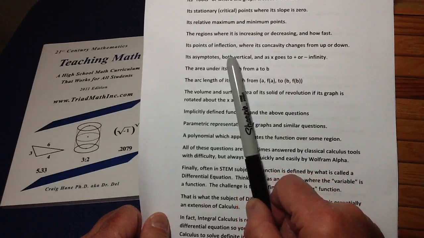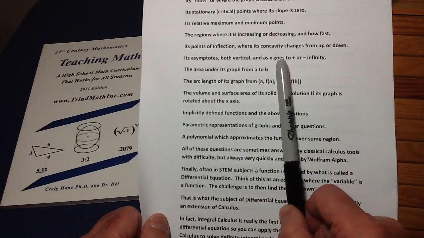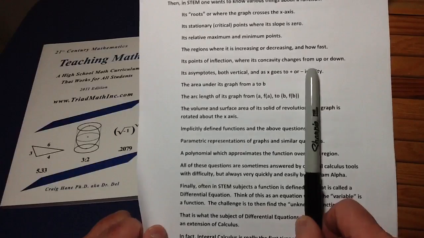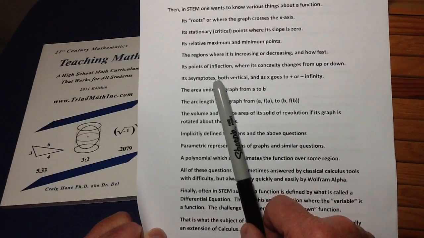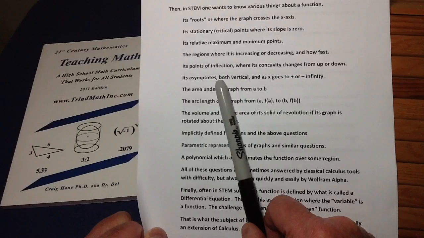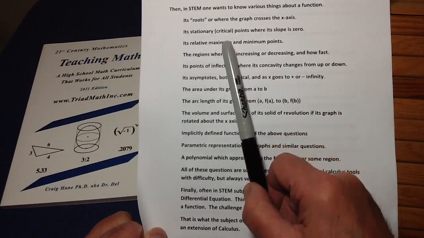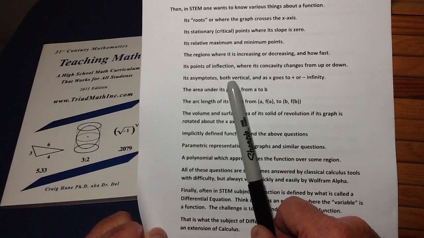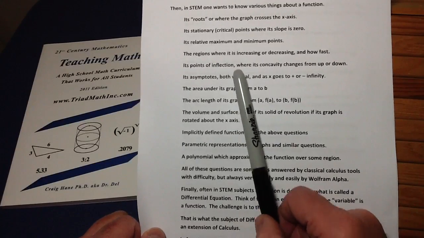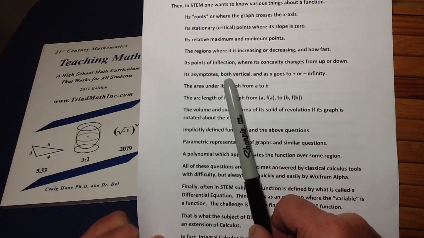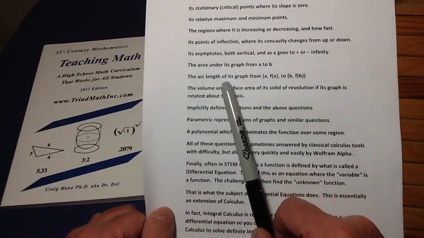And you've got to know its asymptotes, both the vertical asymptotes and the ones as x goes to plus or minus infinity. Now, as a matter of fact, all of this is covered in Calculus 1, in what's called differential calculus. But the old manual techniques for doing this are very, very complicated and difficult and time-consuming, and Wolfram Alpha does all of this automatically for you. That's what you're going to learn in this boot camp.